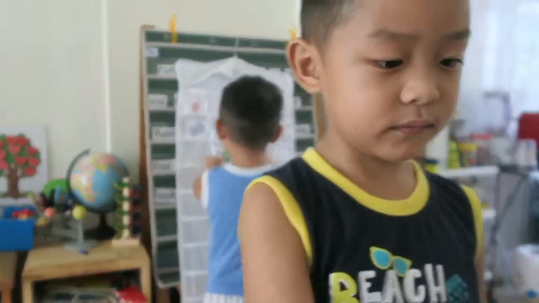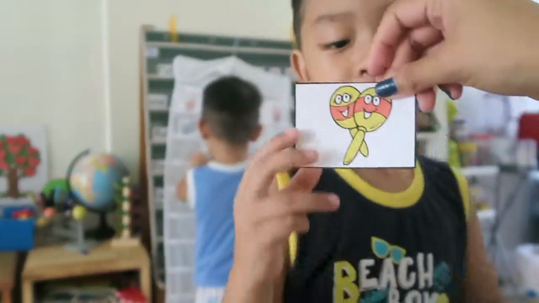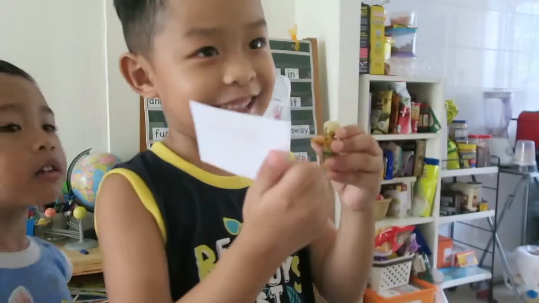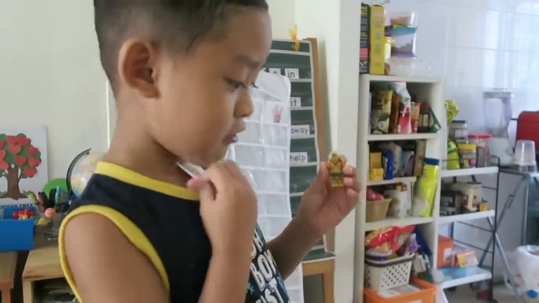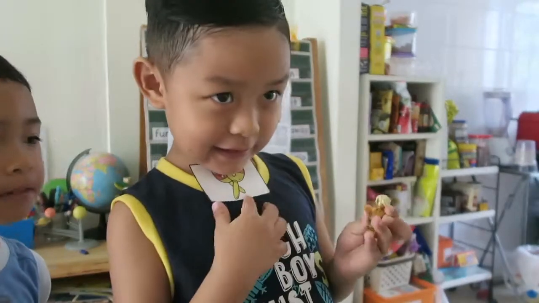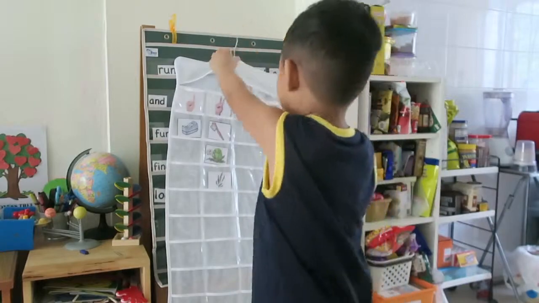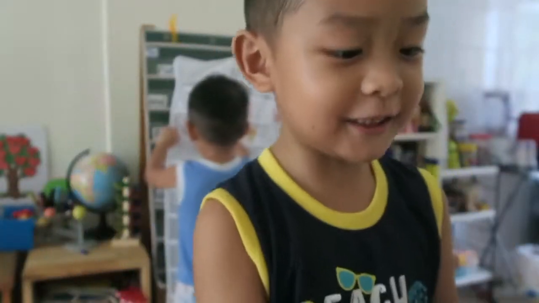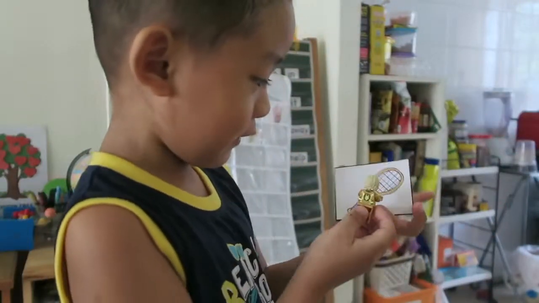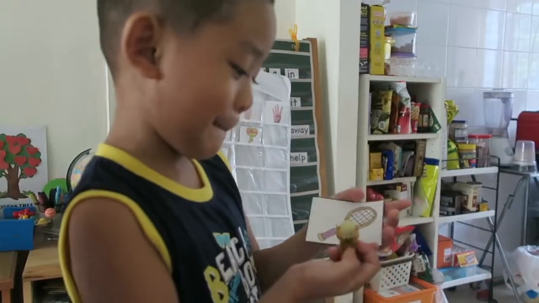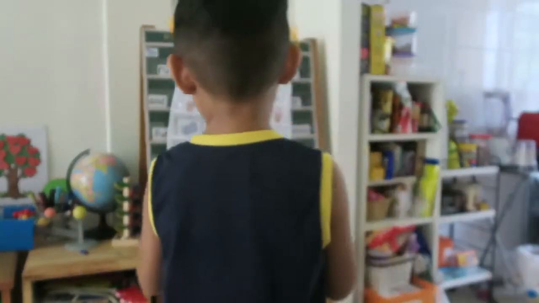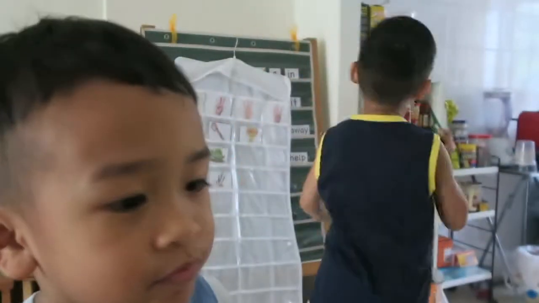What is this? Yeah, what's this one? Maracas. Okay, count. Maracas. 3. Lloyd's turn. What is that? Tennis racket. Just say racket. Racket. How many? 1.